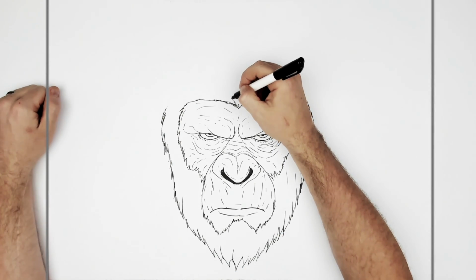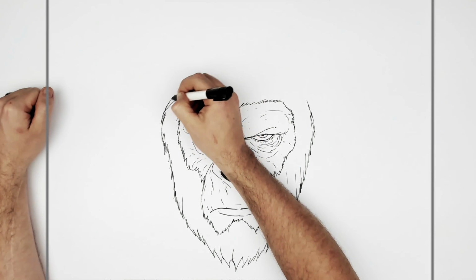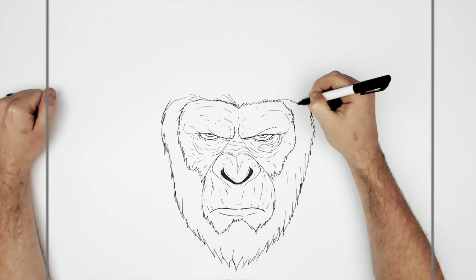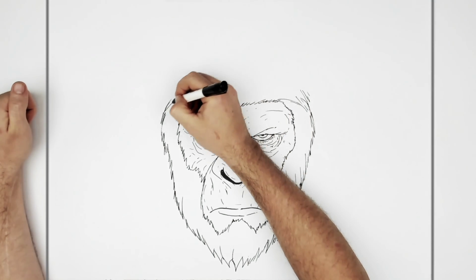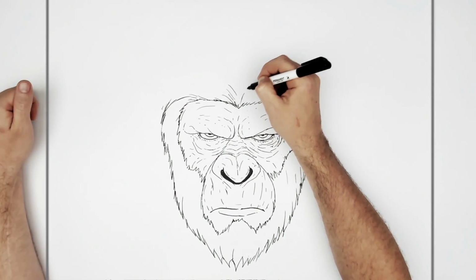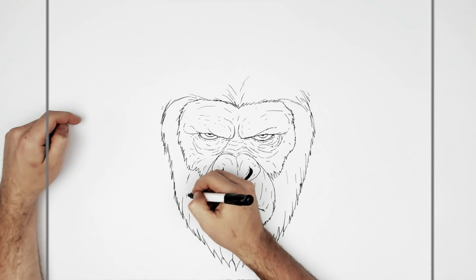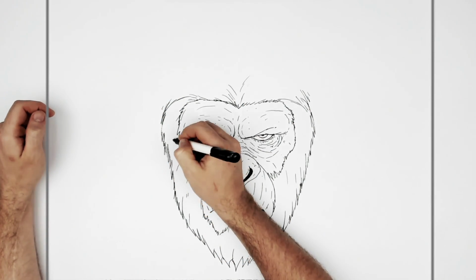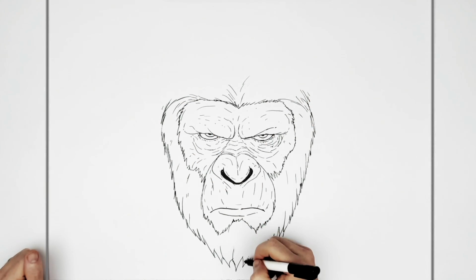Right, and then he has texture and hair lines just coming out here as well. He's got a part in the middle of his hair. Some hair going that way, some hair going around. This is all textured. Textured hair, all like that.